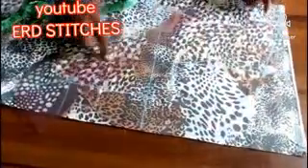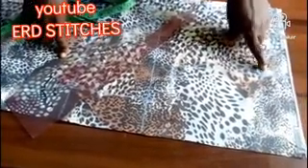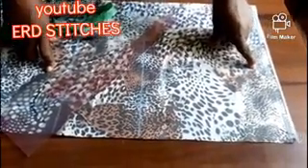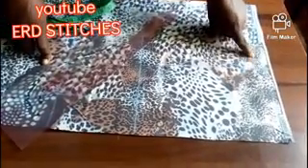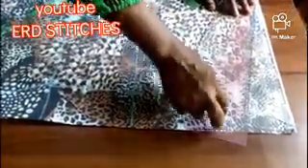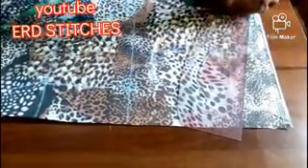So now that we have removed 1 inch, we will not cut from here. We will step up by 1/2 an inch for our joining. So if I'm cutting now, I'm cutting from 1/2 an inch here for shoulder joining.